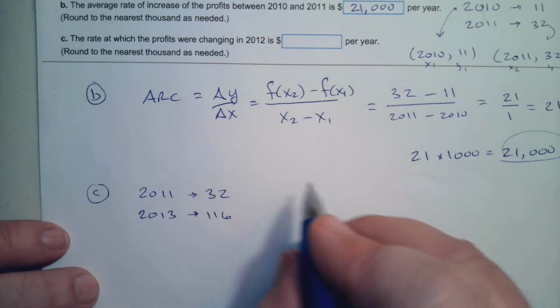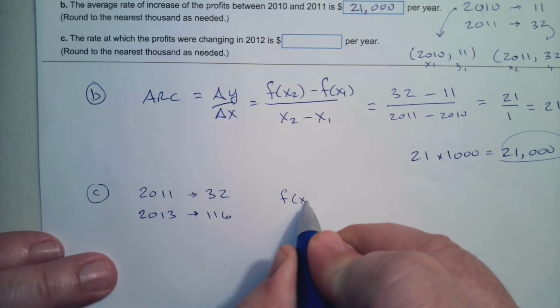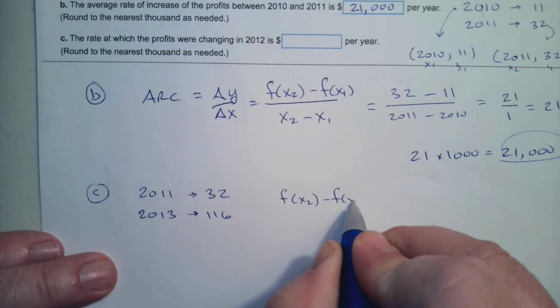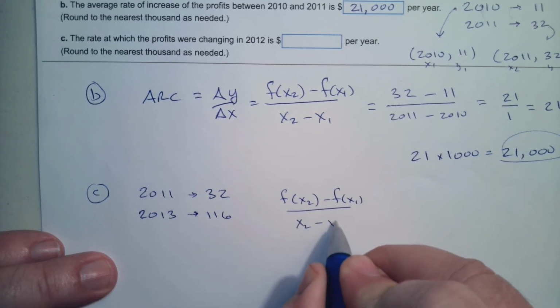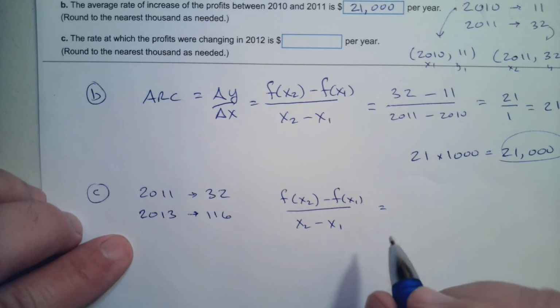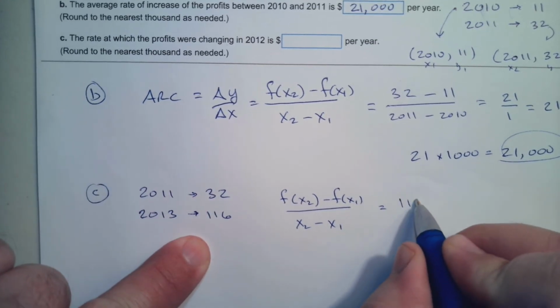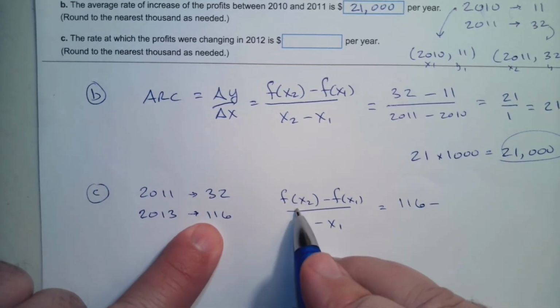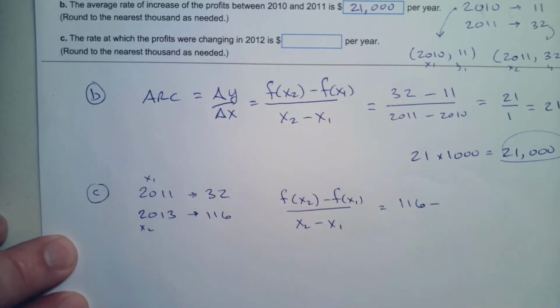So here we find the rate of change. We have f of x2 minus f of x1 over x2 minus x1. This is how we're estimating it. 116 is the f of x2, this is x2, this is x1.